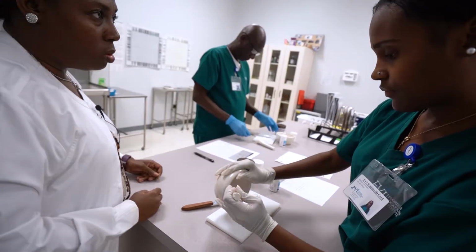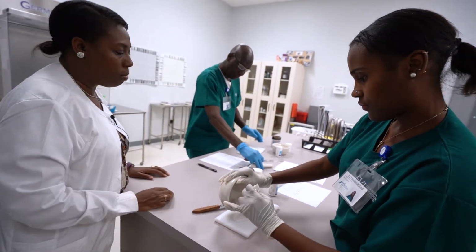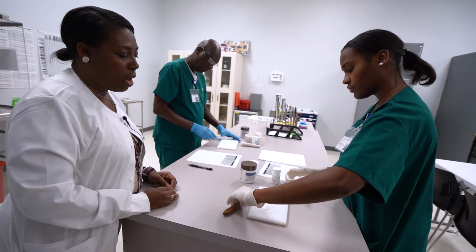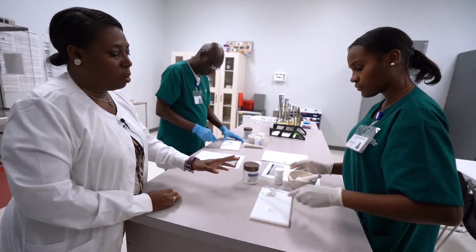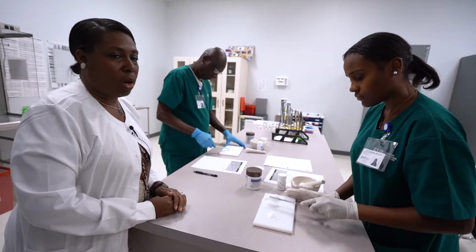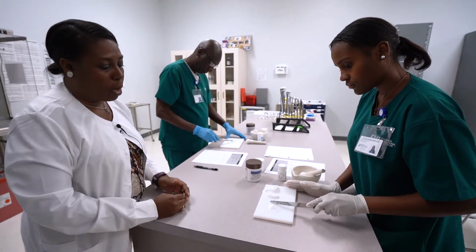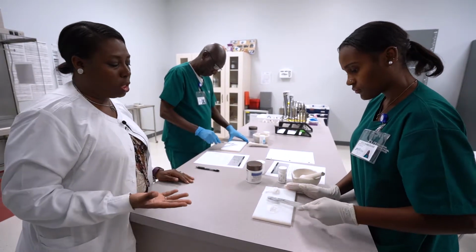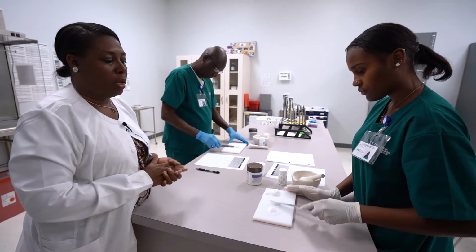Okay, now we will use a process called levigation, and we are going to combine a little bit of the cream and a little bit of the powder in a method we call geometric dilution. So that helps to make sure we have a homogeneous product and everything is finely mixed together.